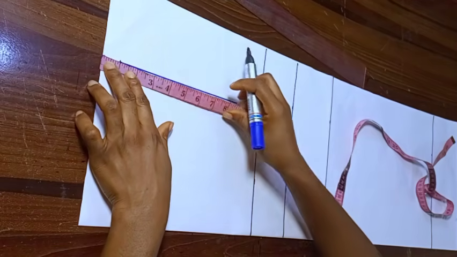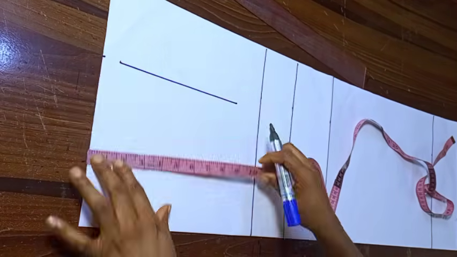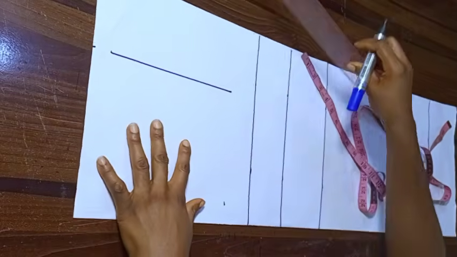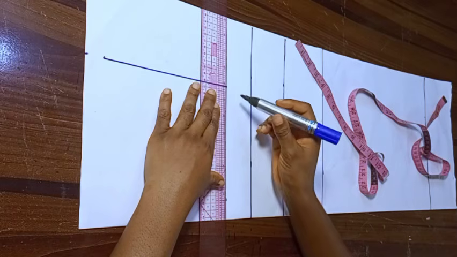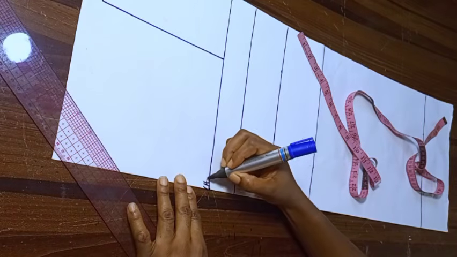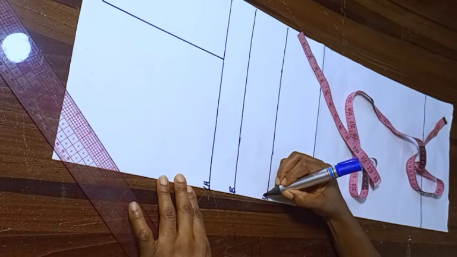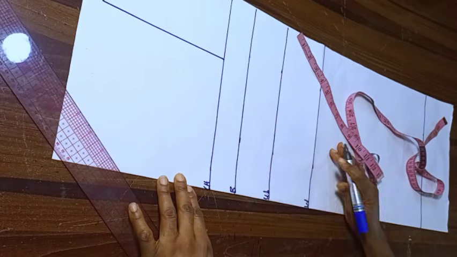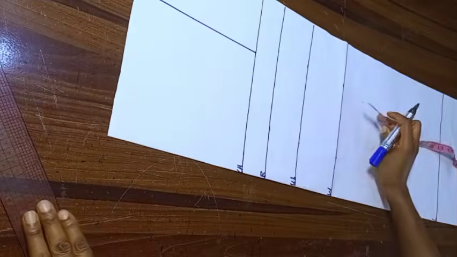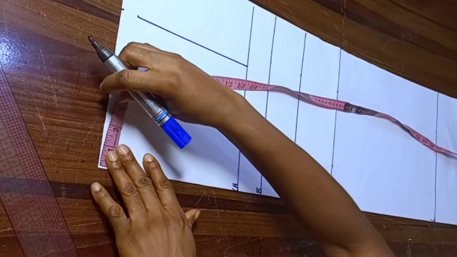Next, I'll go ahead and measure out what I have here. I have 9. I'll mark it out here also. Then after that, I'll connect a straight line, and this line here is my chest line, okay? So over here, I have my chest line, my bust line, my under bust line, my waistline, and then my full length, okay?